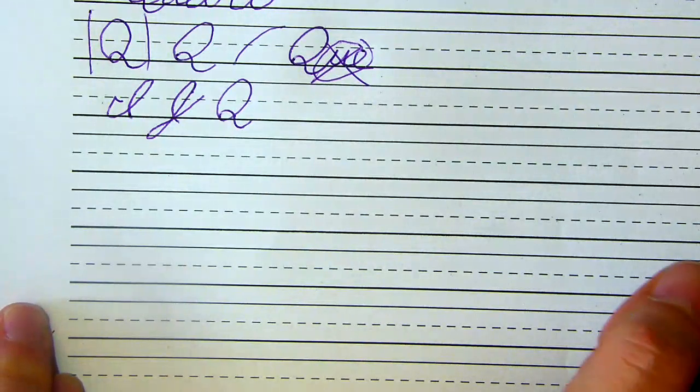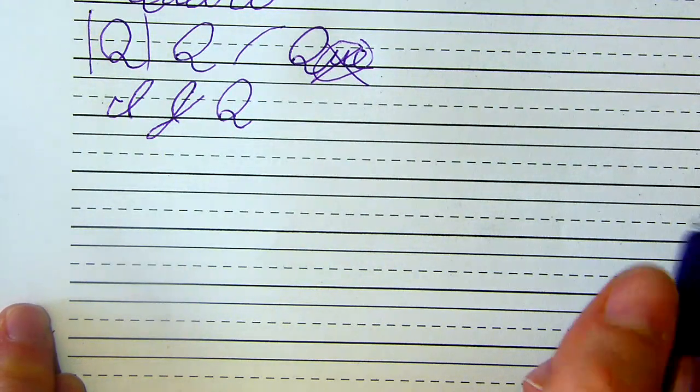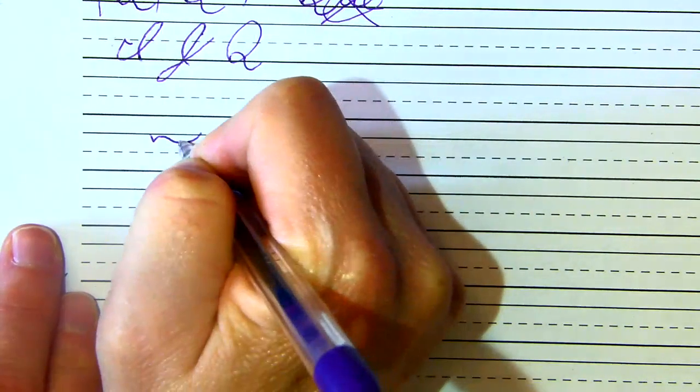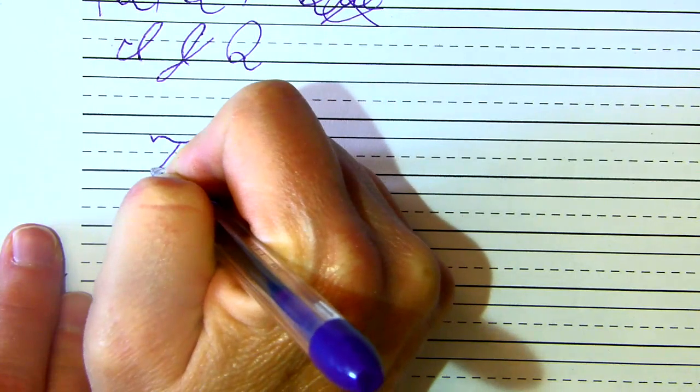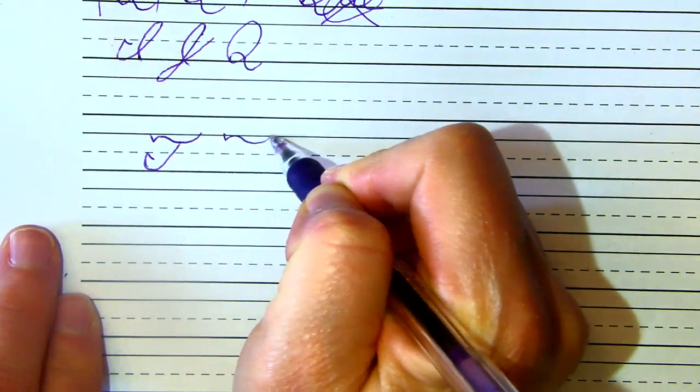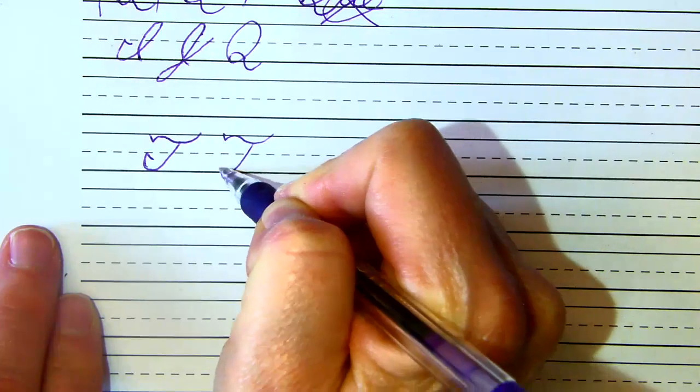Now, let me show you a T. A T is called a double curve letter. I'm not really sure why, but that's what it's called. So let me show you. Baby slant, up and under, take your pen off the page, and double curve it and give it a tail. That's T. I'll show you again. I'll try to move my pen out of the way here. Baby slant, up and under, take your pen off the page, double curve it, give it a tail.